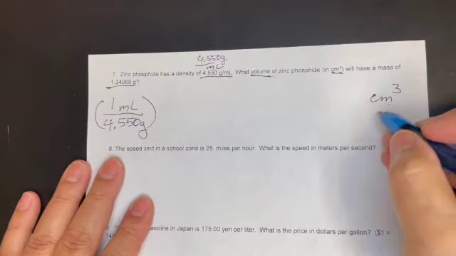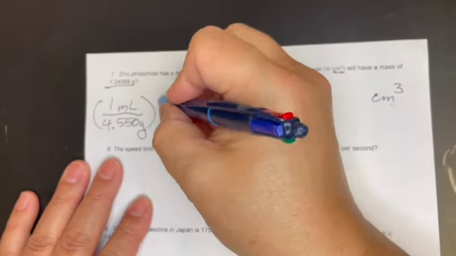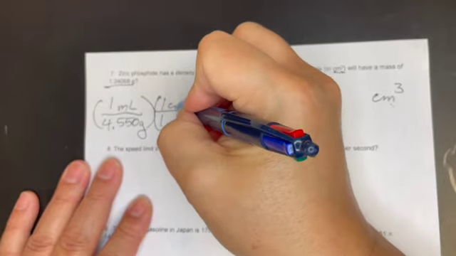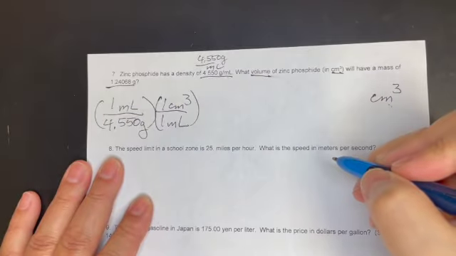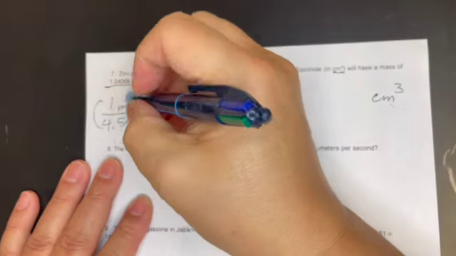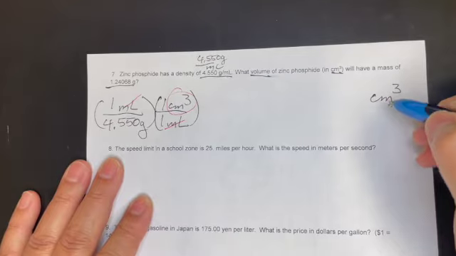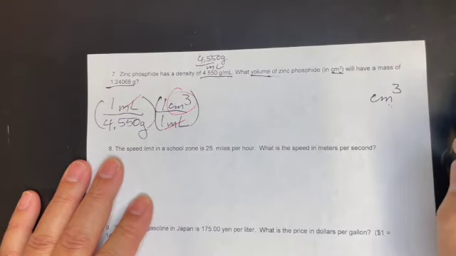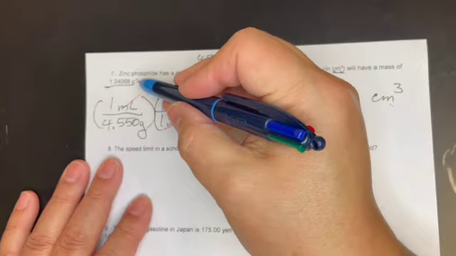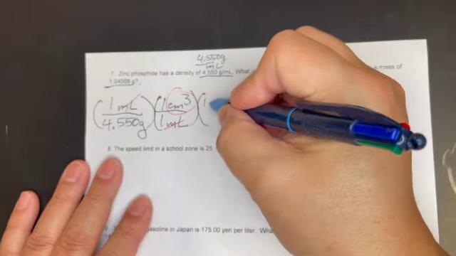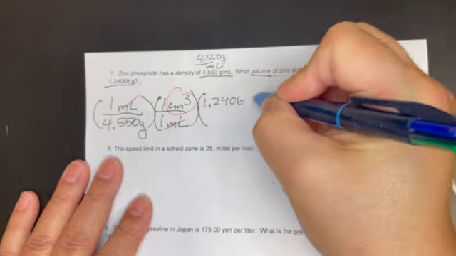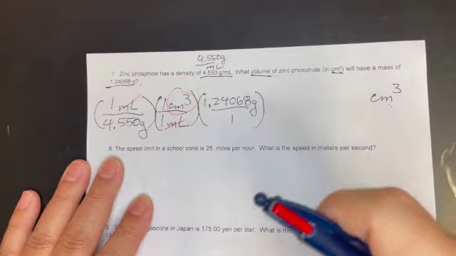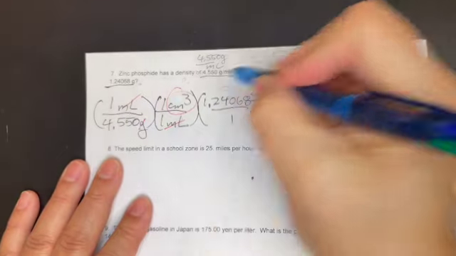Now, there is a relationship between centimeters cubed and milliliters that you should know. 1 milliliter is equivalent to 1 centimeters cubed. Milliliters cancels. We got centimeters cubed. Great. We're looking for that. Don't change the centimeters cubed. We got grams though. We got to get rid of grams. Luckily, we have the 1.24068 grams up on top. Put a 1 on the bottom as a placeholder. Grams get canceled out.